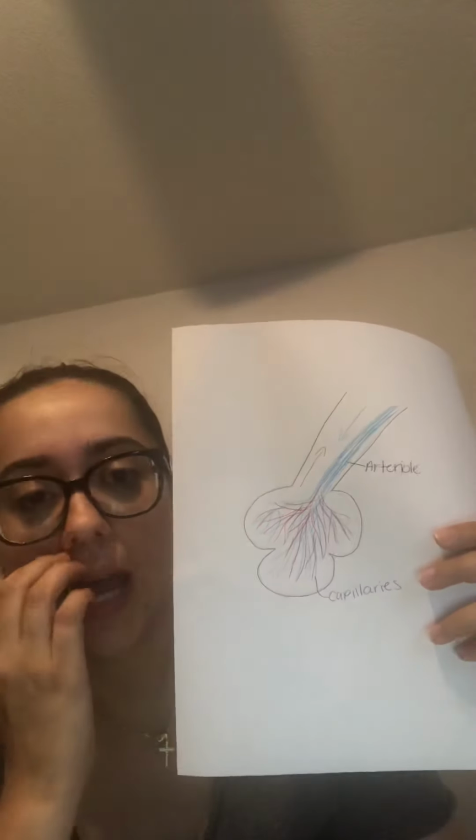So in the gas exchange, we have the arterioles, which carry deoxygenated blood that goes down into the alveoli, which are capillaries. We have the deoxygenated capillaries, and then the red are the oxygenated capillaries.